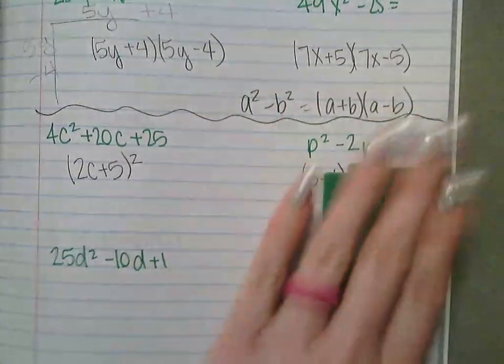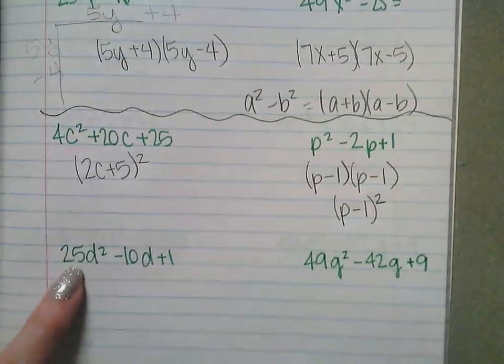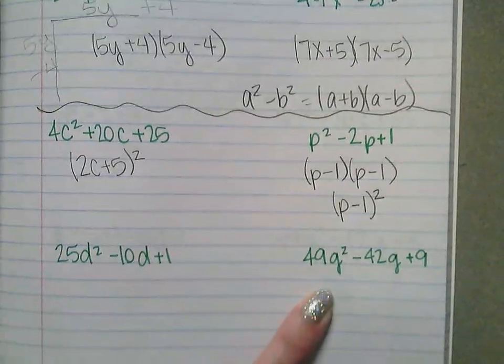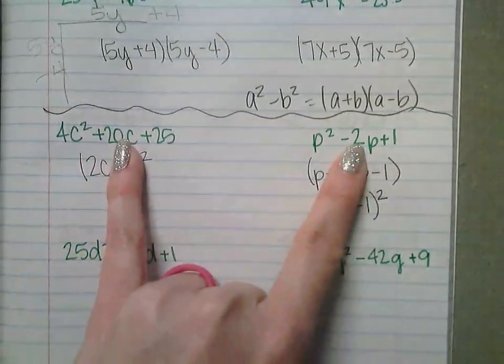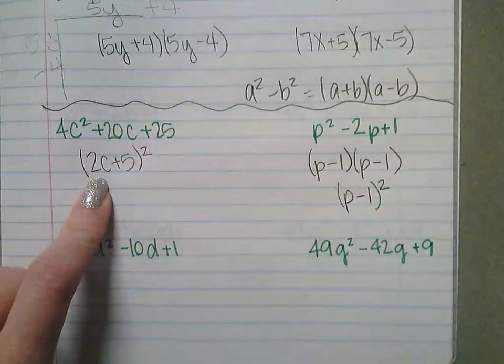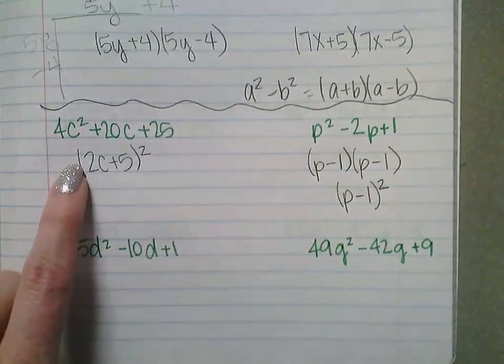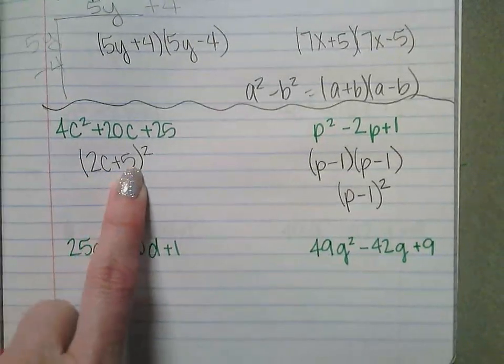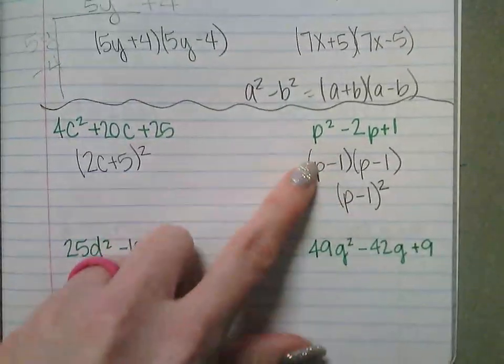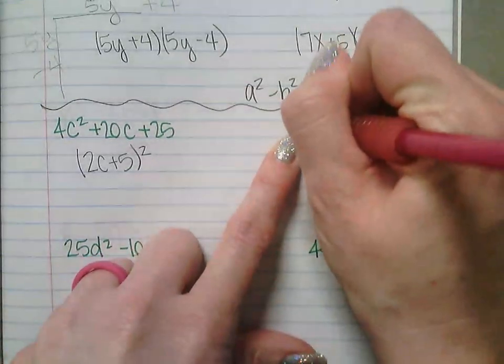Okay, so I started with some that we could lay out, like we're not about to lay out 25 and 49. All right, let's think about how they got these answers from the problems. Where did the 2 come from in the problem? From the 4, it's the square root, right? Where did the 5 come from? The 25, and it worked down here also. Remember there's a 1 there.